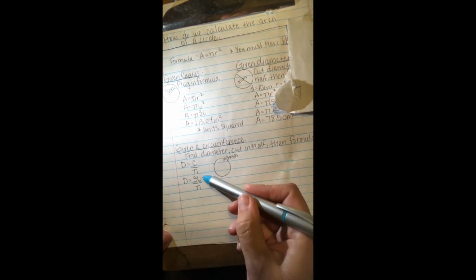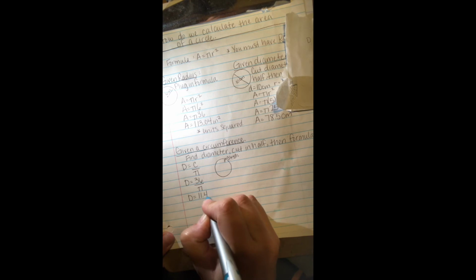When I divide 36 divided by pi, I'm going to get my diameter. So I get my calculator out, and I divide 36 divided by pi, and I get 11.46. So my diameter is 11.46. From my diameter, I can cut my diameter in half to get my radius. So if my diameter is 11.46, then my radius is going to be 5.73.